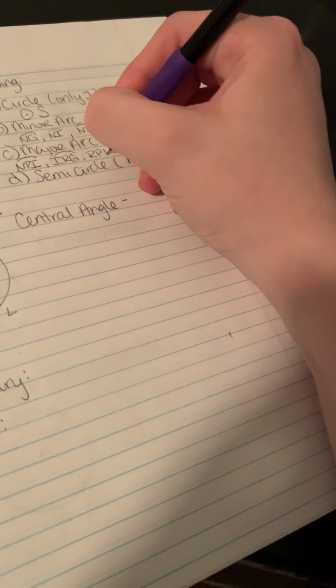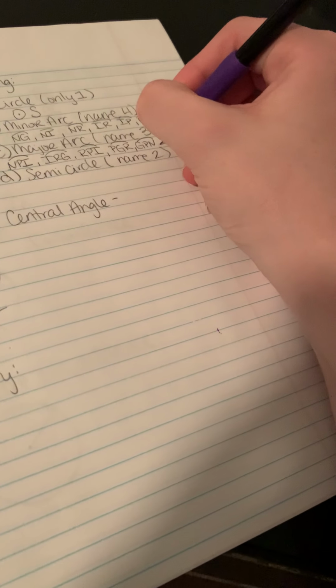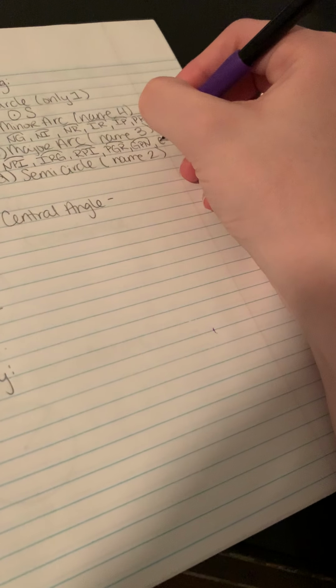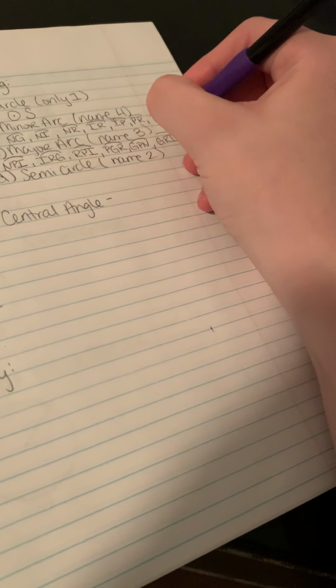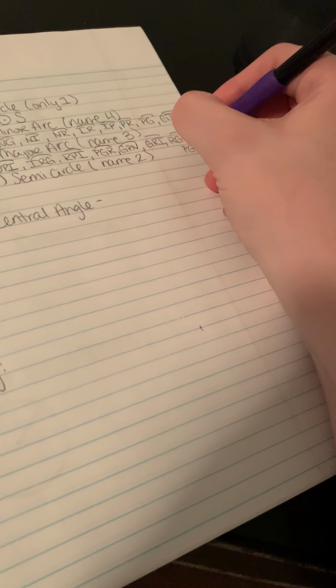Major arcs, let's list a few of these: NPI, IRG, RPI, PGR, GPN, GRI, RGN, and PGI.